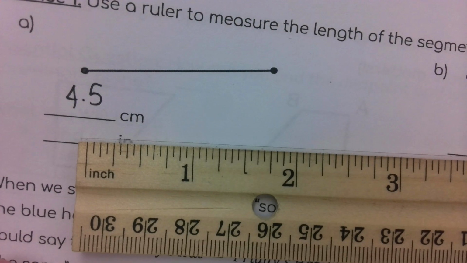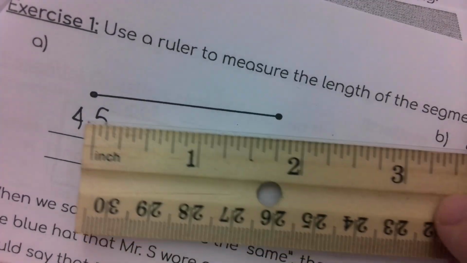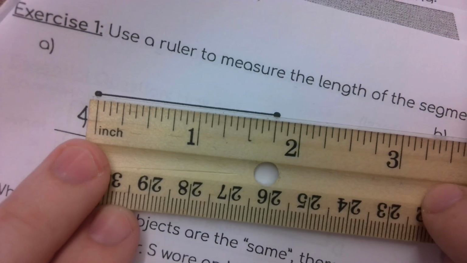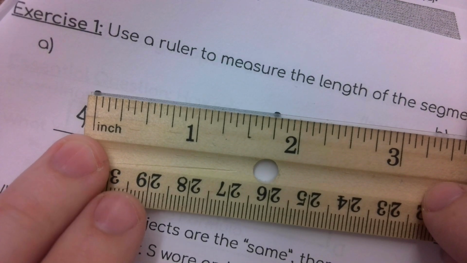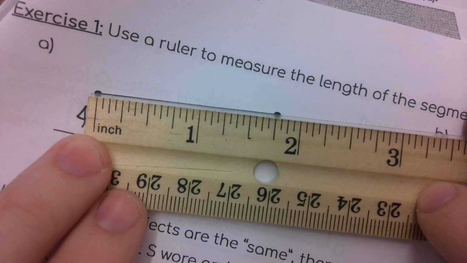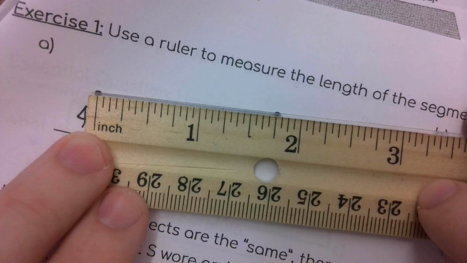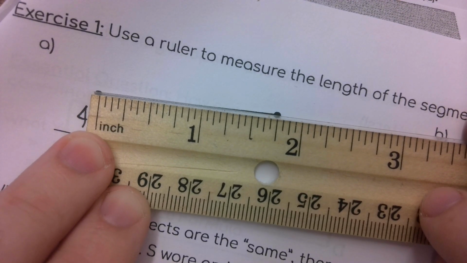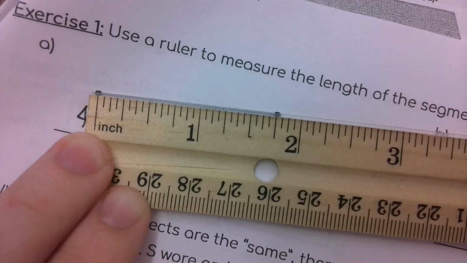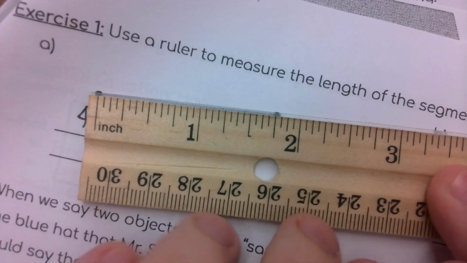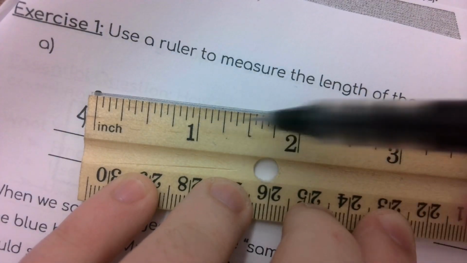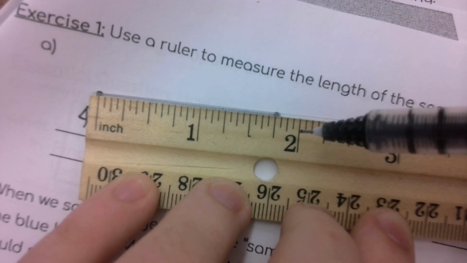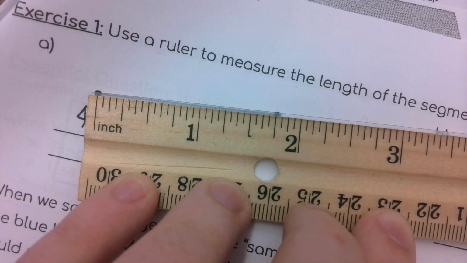Inches is going to be a bit trickier though, because if we take a look here, it's at a different type of mark. So once again, we place the line as close to the halfway point as possible so that we are perfectly centered on 0. And then we look to see where the next dot is. It's past 1, but it's before 2. So let's take a look at this bit by bit.